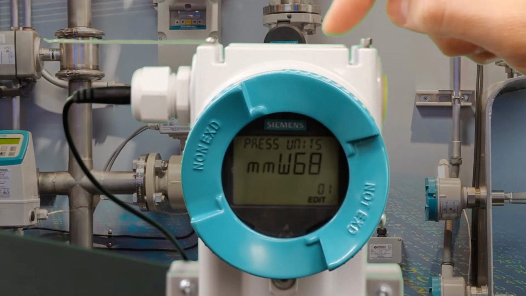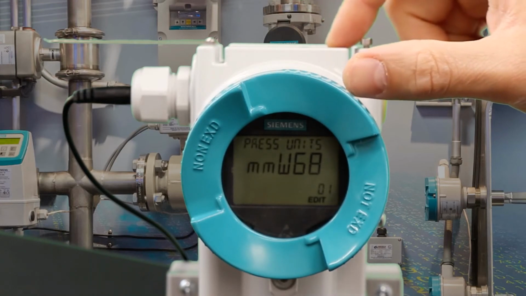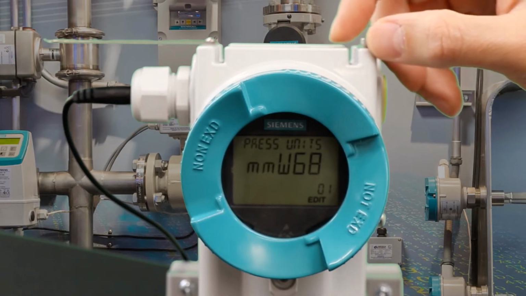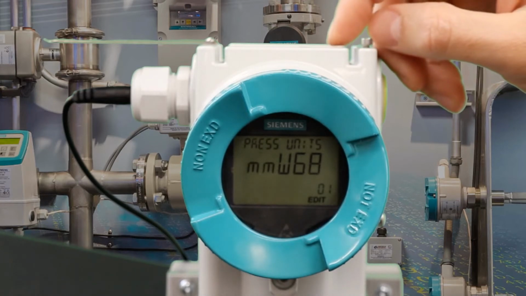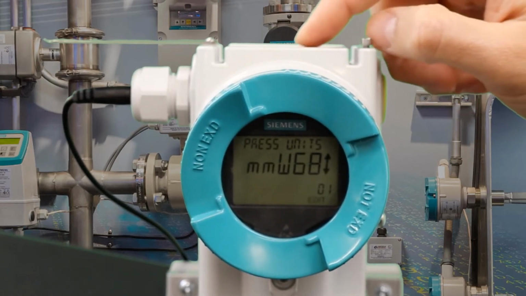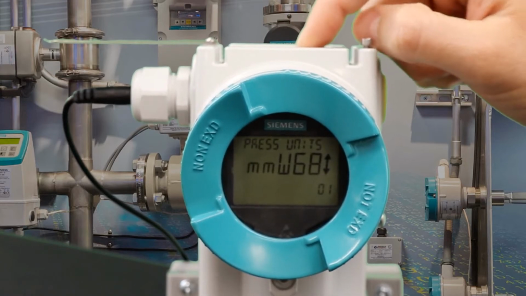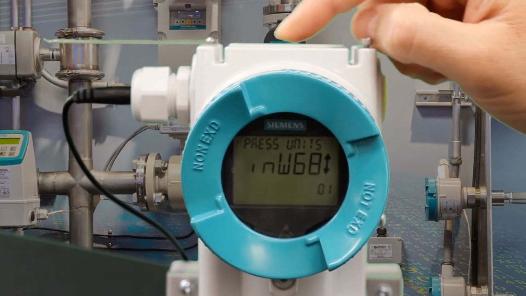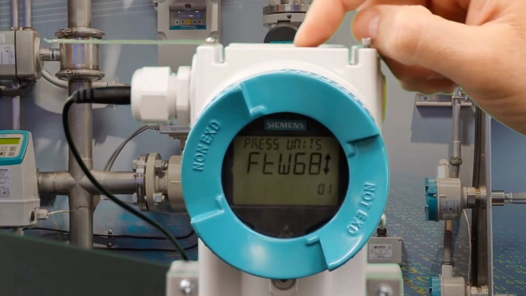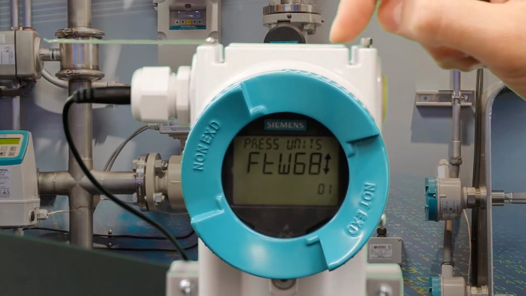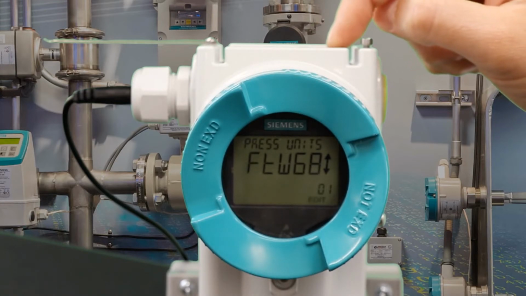First thing we need to do is to go from the main display to the configuration menu by hitting the right arrow. Now we are on the configuration menu and the very first parameter is the pressure unit. We need to change it. The way to change it is to click on the right arrow, and now you can use the up and down arrows to switch between units till you find the desirable one. In our application, we need to set it for feet of water in reference of 68 degrees. Now it's there, so to lock that change, you need to click on the right arrow one more time.